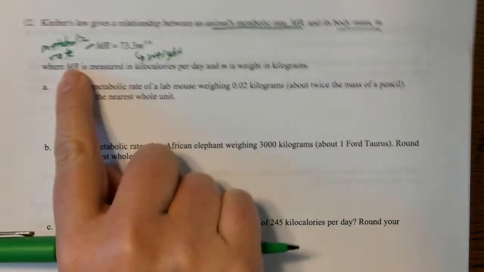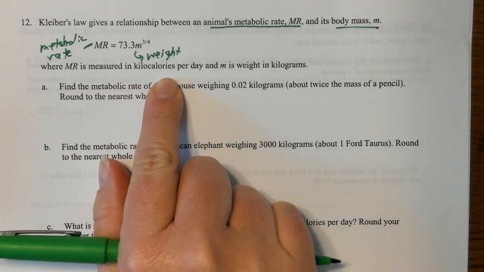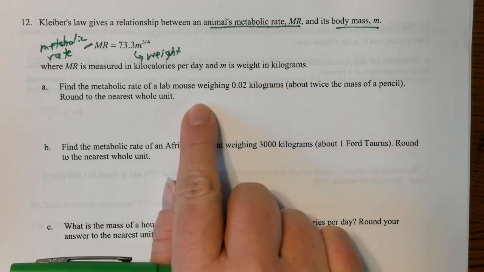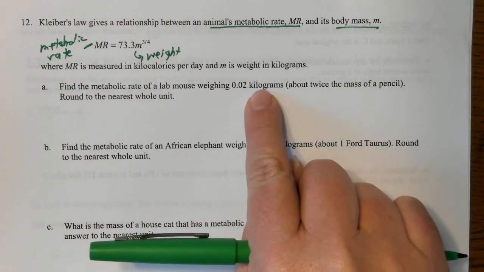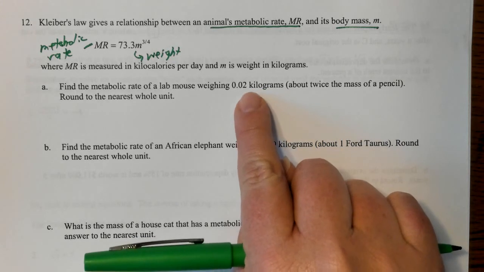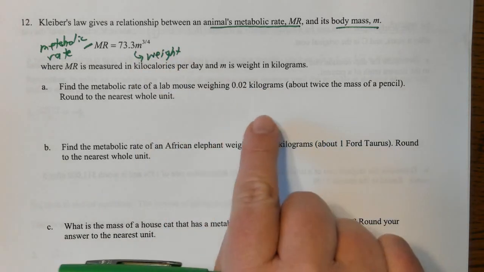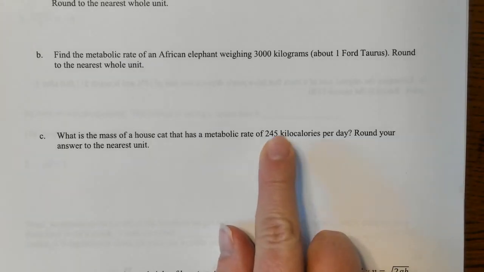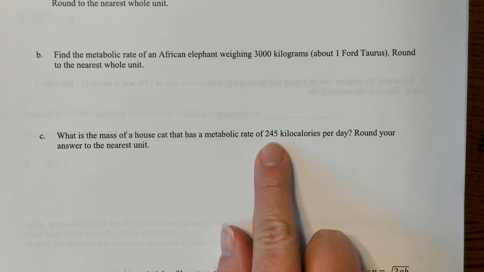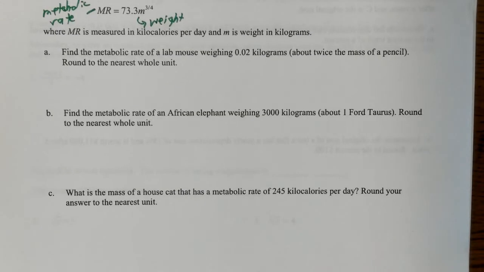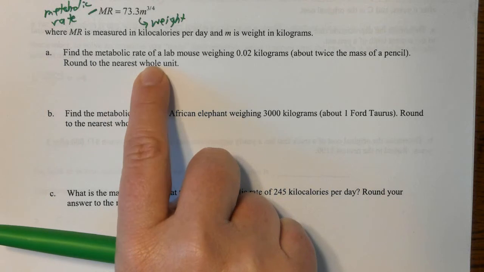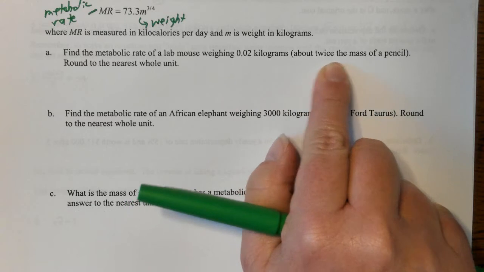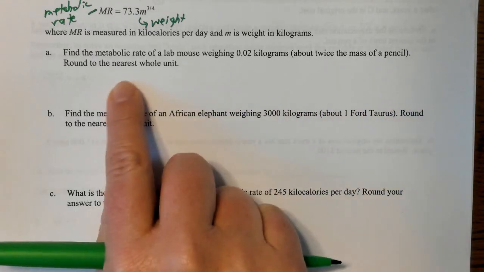MR is measured in kilocalories per day, and M is weight in kilograms. As we read these problems, if they give us a measurement in kilograms, we need to know that's going to go in for weight. And every time they give us a measurement in kilocalories, that number is going to go for metabolic rate. All right, part A: find the metabolic rate of a lab mouse weighing 0.02 kilograms, which is about twice the mass of a pencil, and round to the nearest whole unit.